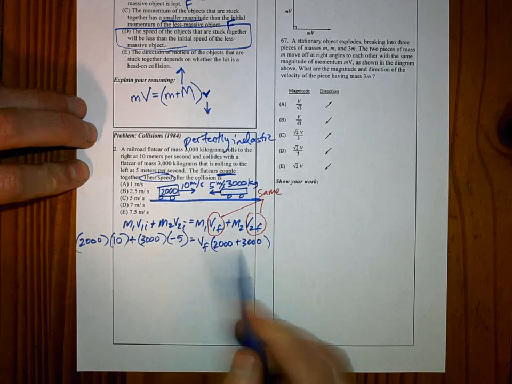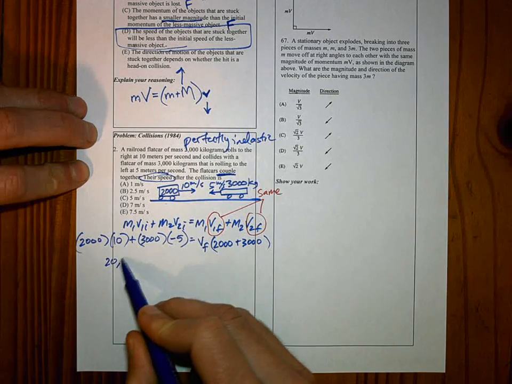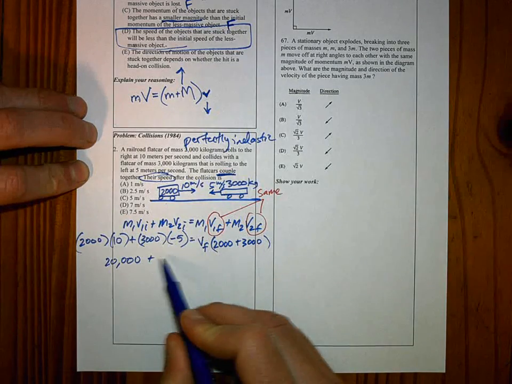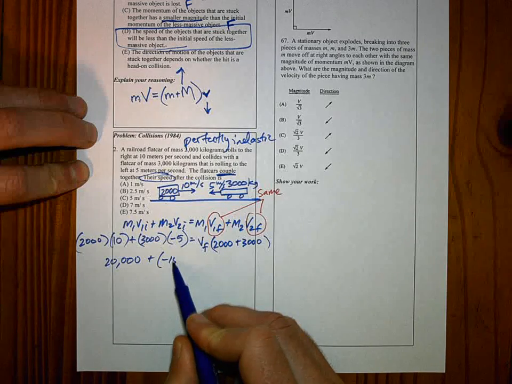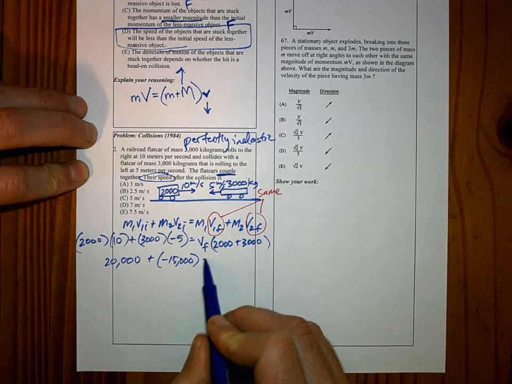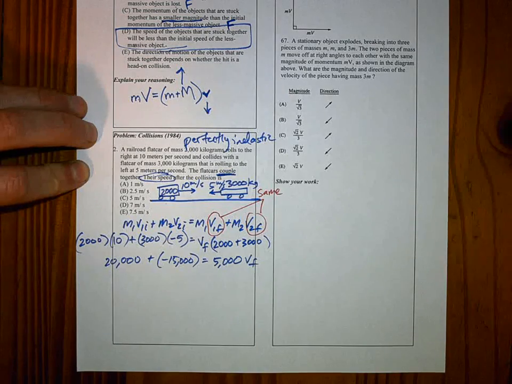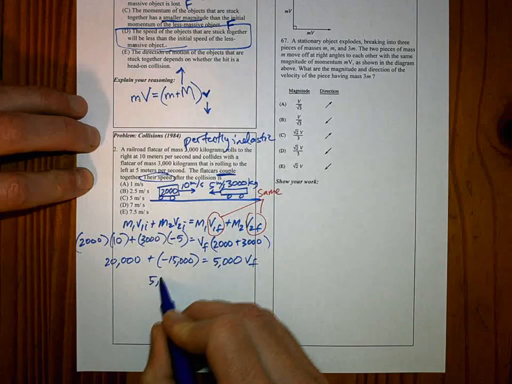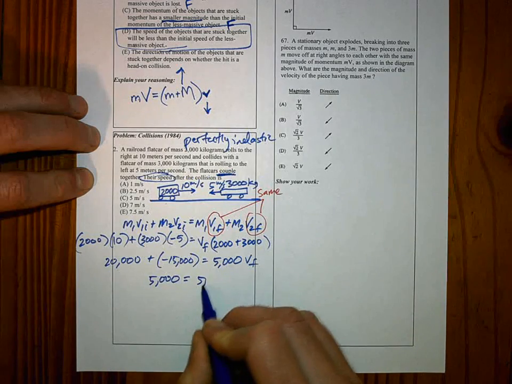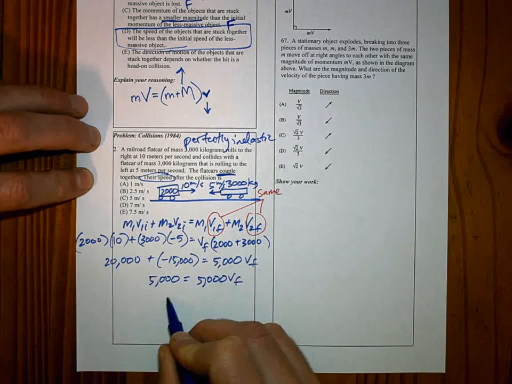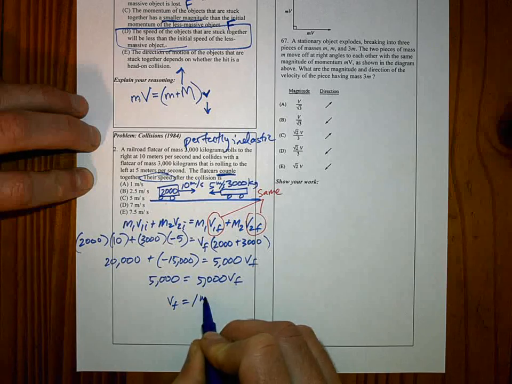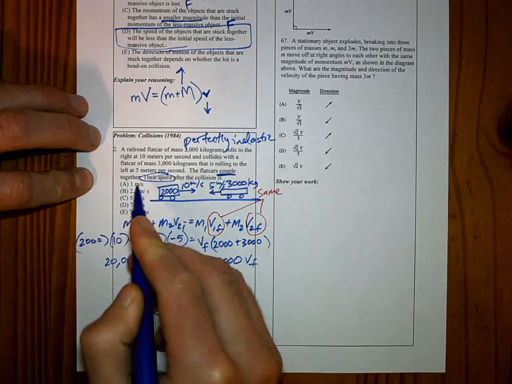And I'm going to solve. So I have 20,000 plus a negative 15,000 equals 5,000 Vf. So 5,000 equals 5,000 Vf. So Vf equals 1 meter per second. Choice A.